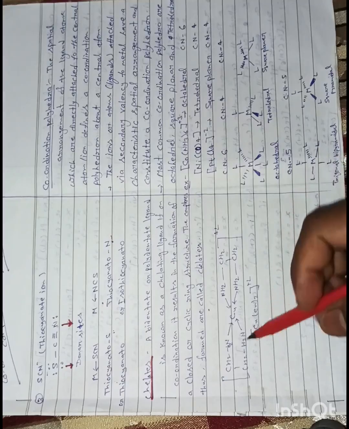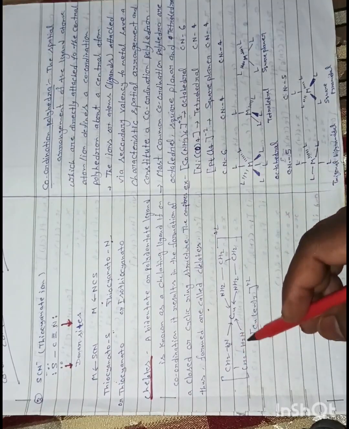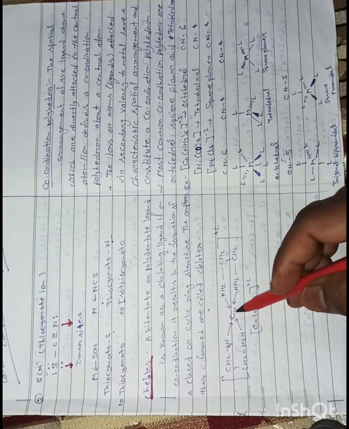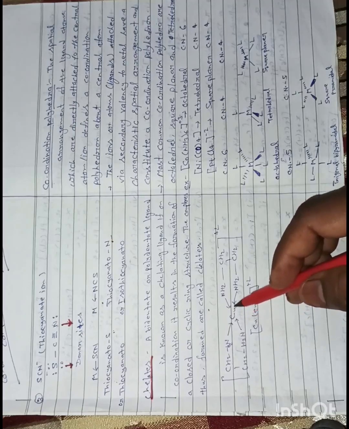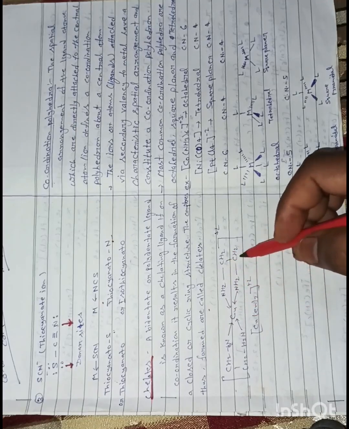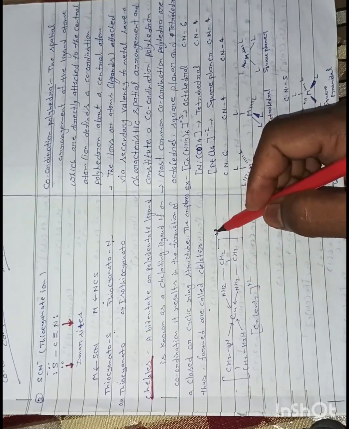So here I have taken an example, and that is CH2, NH2, CH2, NH2, and in the middle copper. The central atom is copper, and again CH2, CH2, NH2, and the whole charge is plus 2.